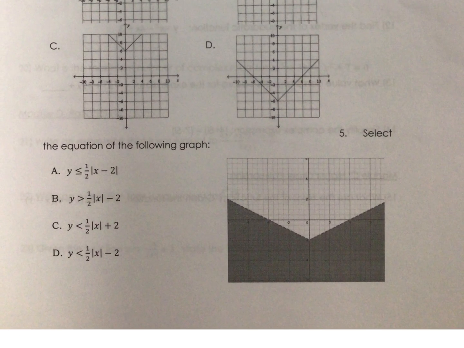Number 5, select the equation of the following graph. We got a vertex at -2, so this should definitely be the absolute value of x minus 2. Now, it's shaded below, and it's a dotted line. So I know if it's a dotted line that it's got to be greater than or less than, and since it's shaded below, it is less than. D. Next.